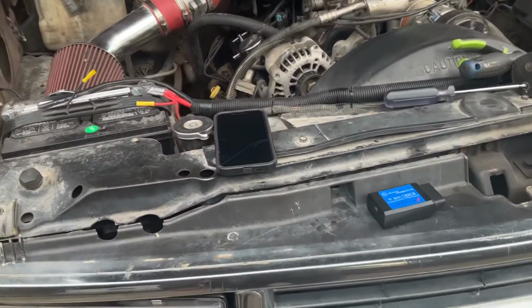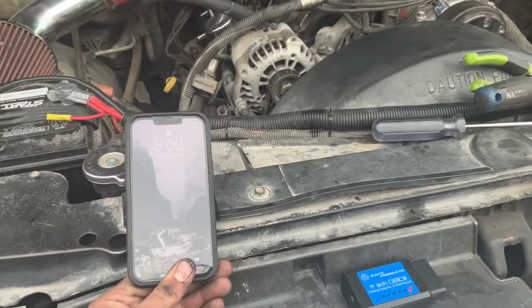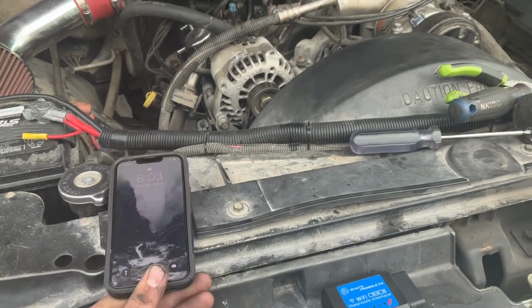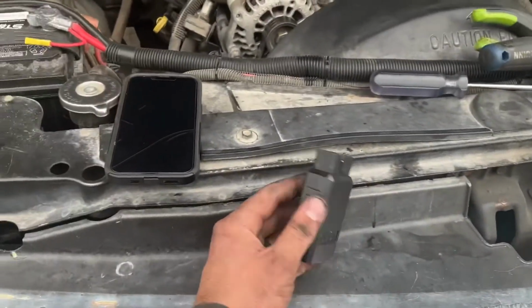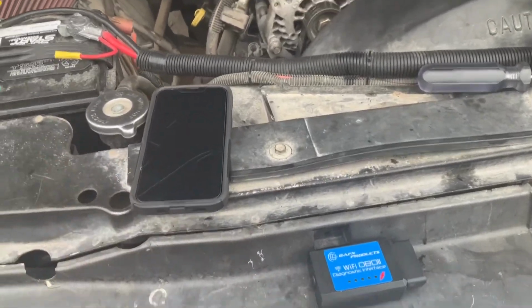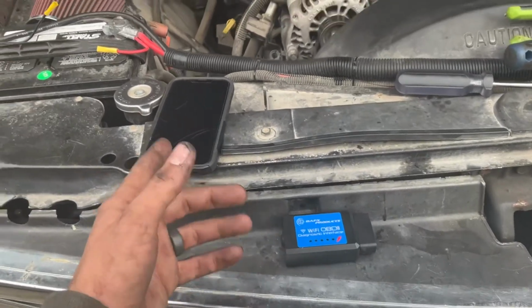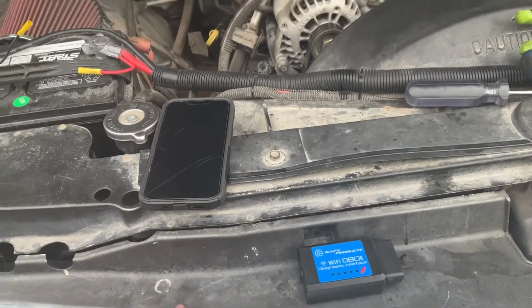The timing's right now though, but yeah, that's how you do the CMP correlation, CMP offset with just your iPhone scanner. Probably about 50 bucks, and then you've got a pretty nice scan tool set up as well to read codes, or you can do gauges and stuff on the app, all sorts of fun stuff. So it's worth the investment anyway, and that's how you do it.